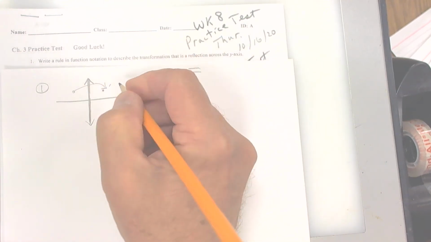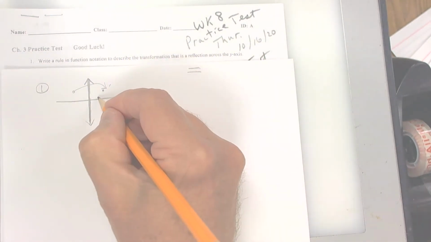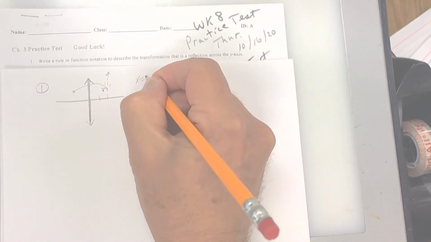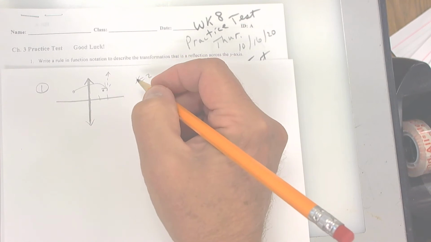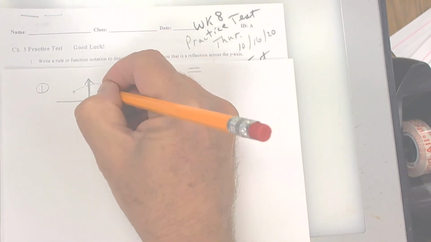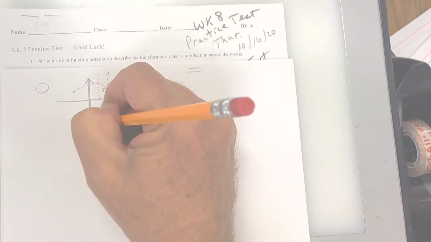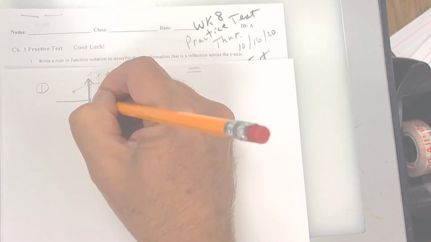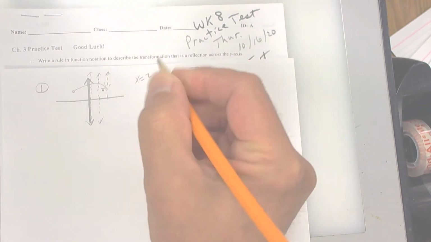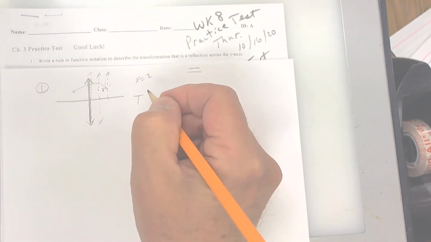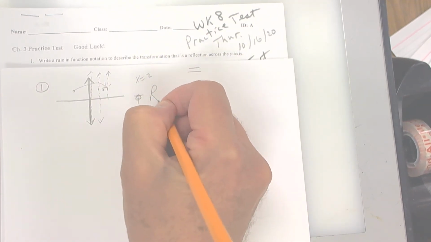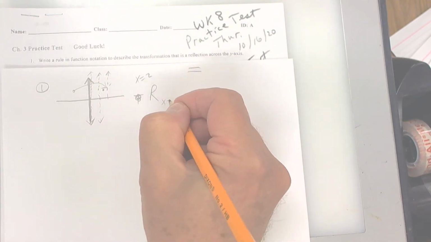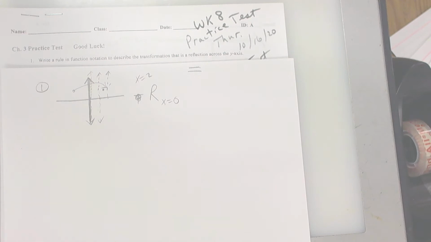So if you look here, this is like x equals 2. It's vertical. Remember, x equals 2 looks like the y. So x equals 1 is right here. And therefore, x equals 0 is the y-axis. So the answer for number 1 is a reflection over the y-axis would be x equals 0. Okay, it's kind of weird, but that's the way it is.